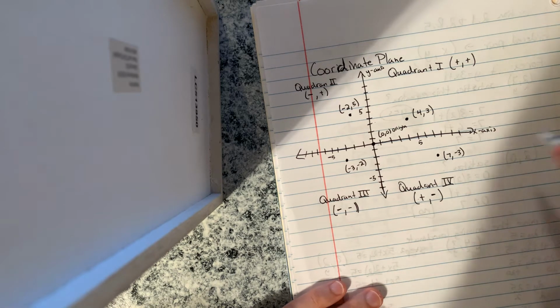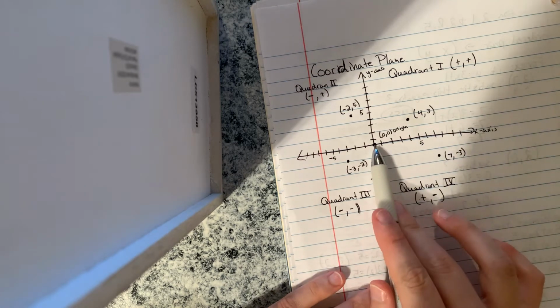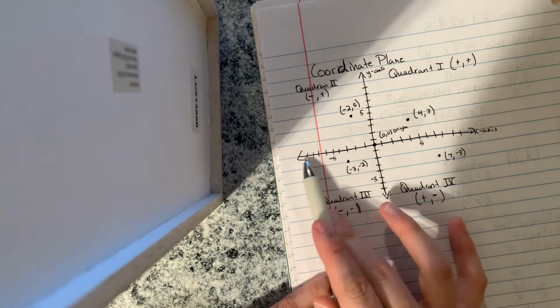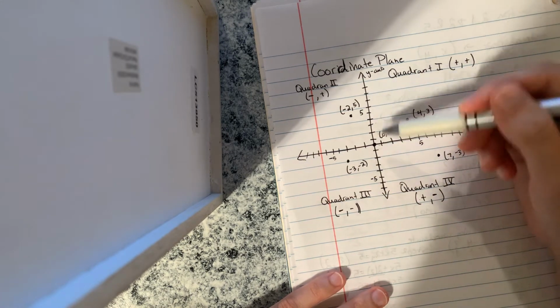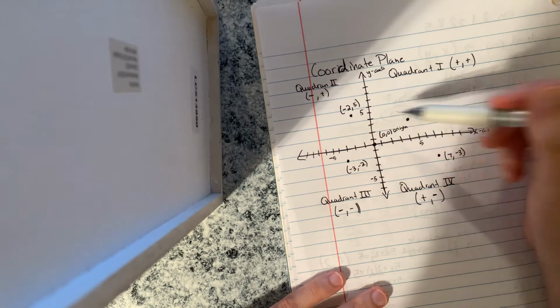Okay? Now you can also have points between quadrants. Just make sure you're knowing where you're going. The right is your positive x's, left is your negative x's, up is your positive y's, down is your negative y's. And you'll usually have these 5s around to show that.